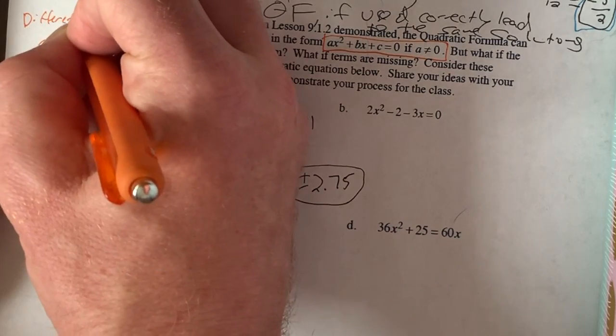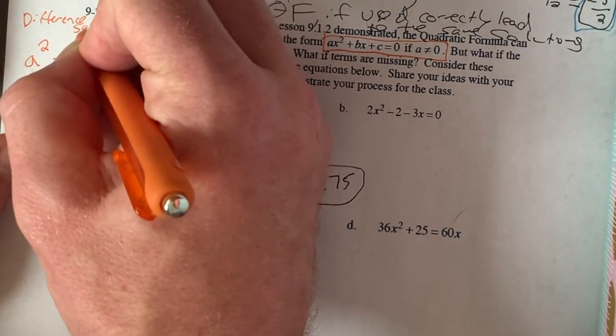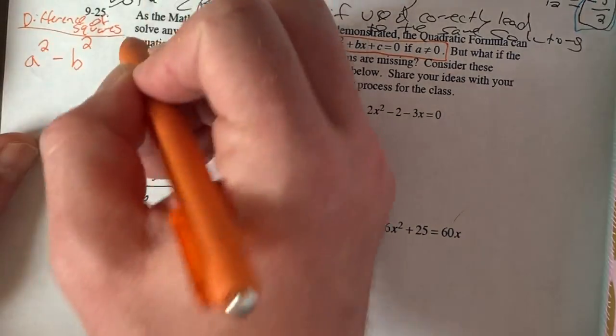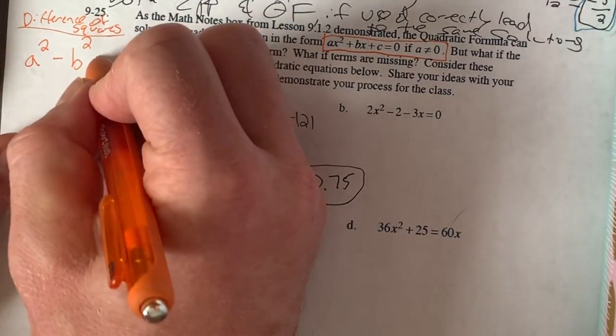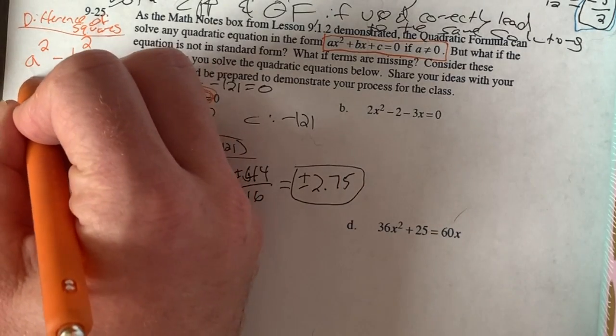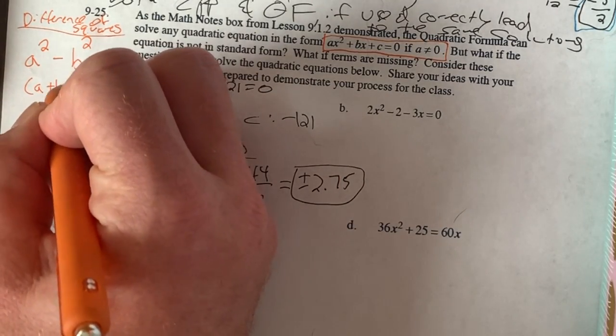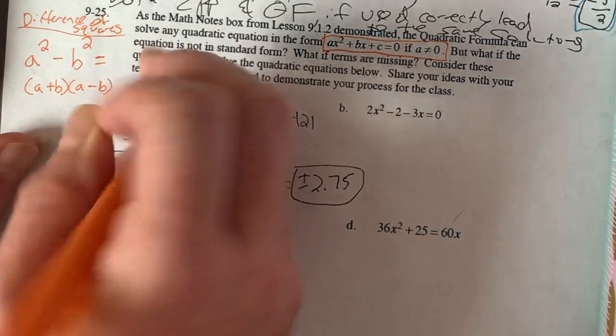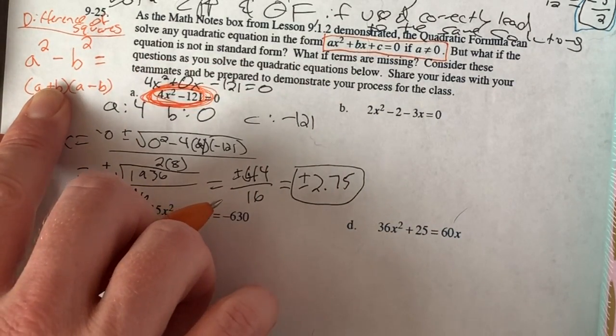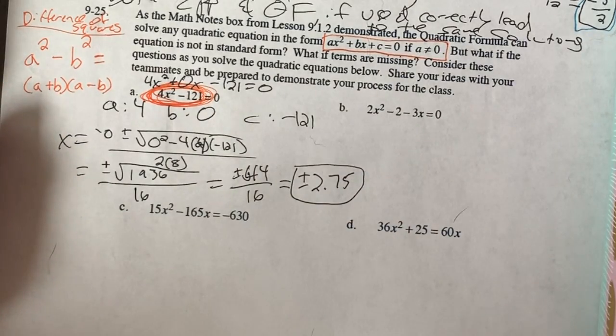There's a much faster way to do this, right? If we weren't required to use the quadratic formula, I would have just factored and solved this using zero product property, because remember that if you have a difference of squares, your factors are just going to be a difference of the square roots, and then a sum of the square roots. That's their shortcuts of factoring, stuff like that.